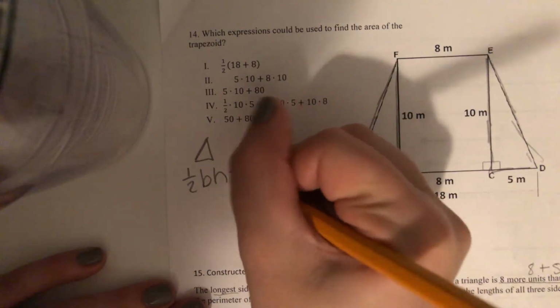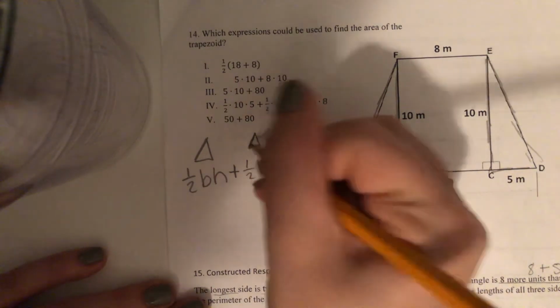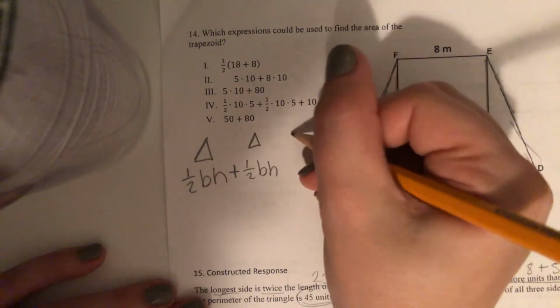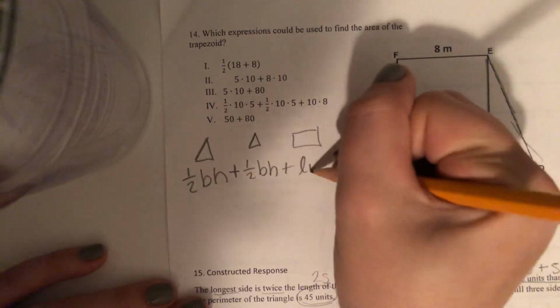So we would add the second triangle, and then we have a rectangle. So the formula for a rectangle is length times width.